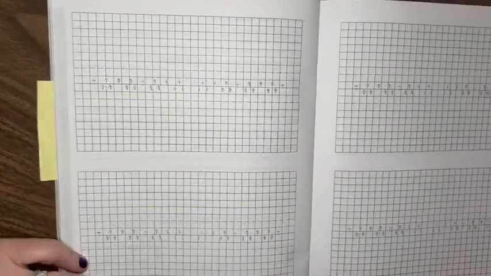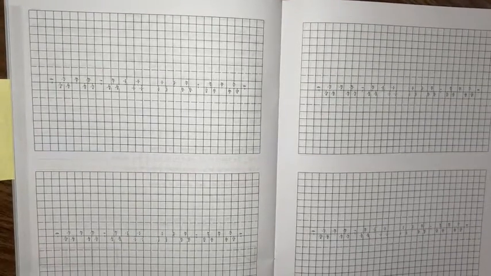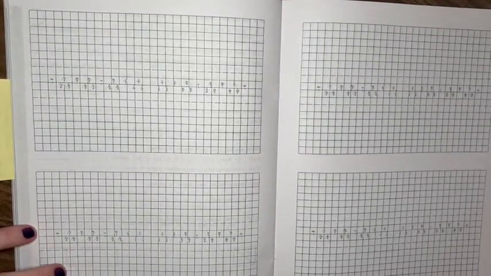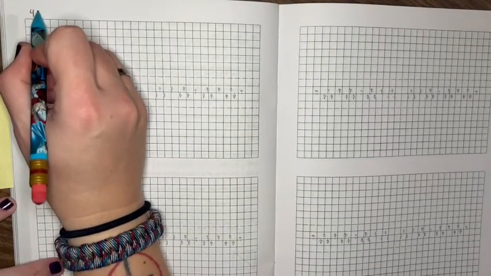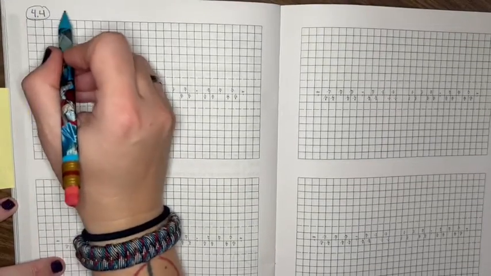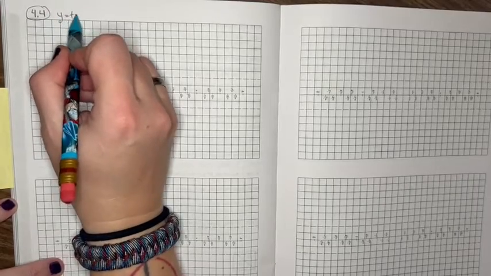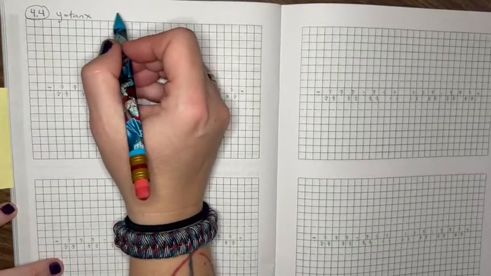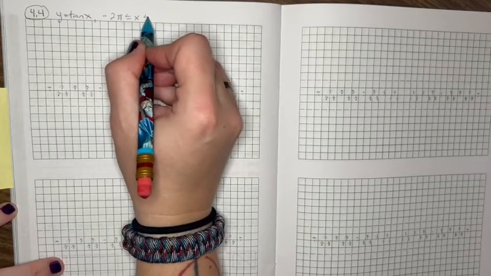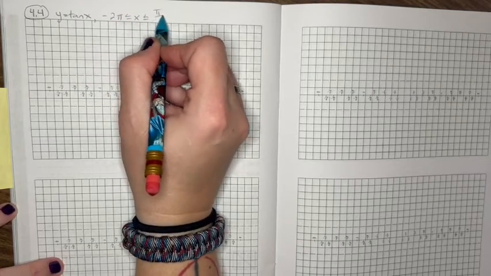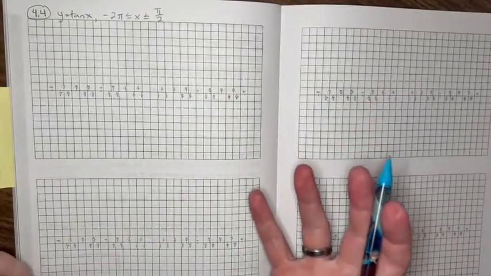All right, so I flipped over here to page 34, and let's work through these problems. So I'm just going to write it right up here at the top. Problem 4.4 is y equals the tangent of x, comma, negative 2 pi is less than or equal to x, which is less than or equal to pi over 2. Okay, that's what they're asking me to graph.